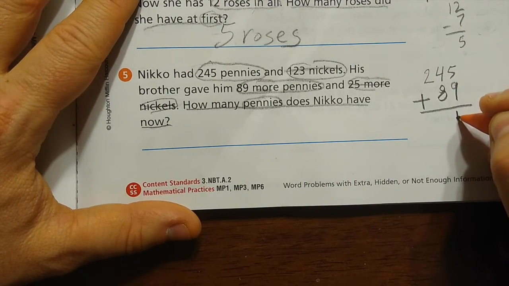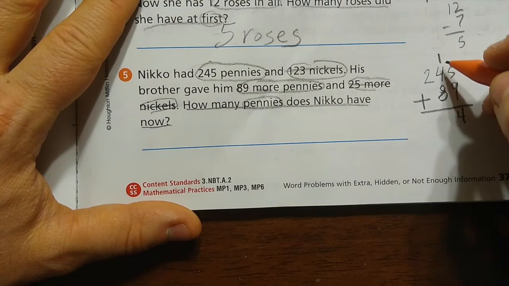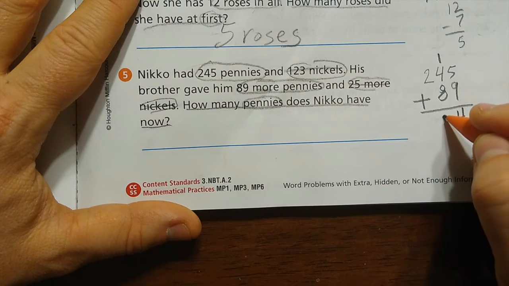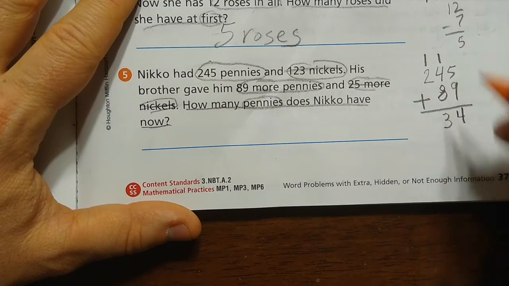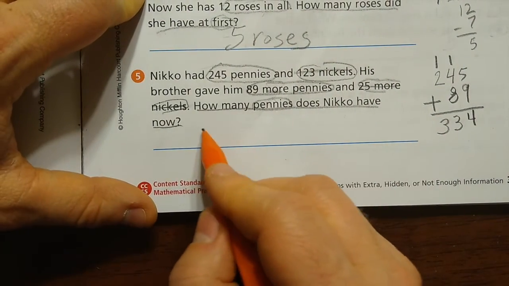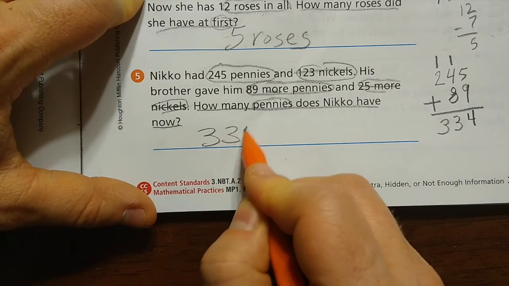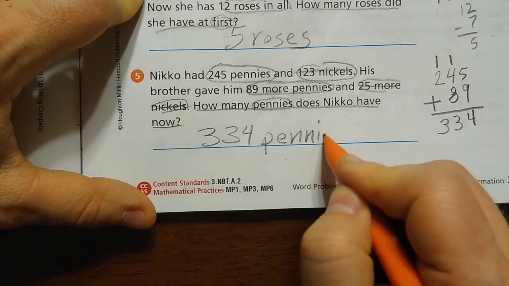I have 4 ones. I've got one group of 10. 1 plus 4 is 5. And 5 plus 8 is 13. I've got 3 groups of 10 and 1 group of 100. And 1 plus 2 is 3. So he has 334, don't forget your units, pennies.